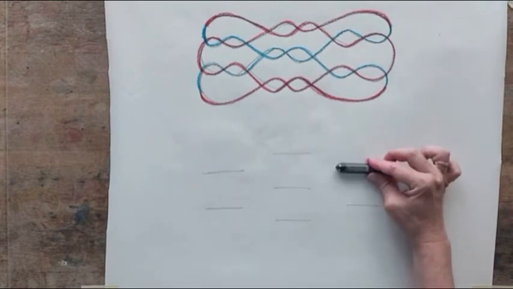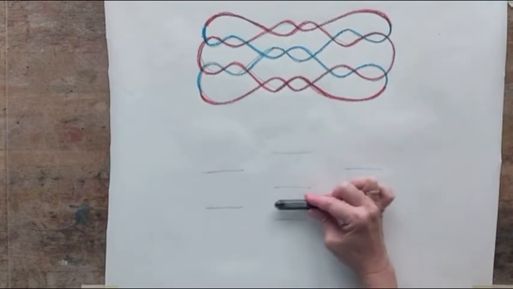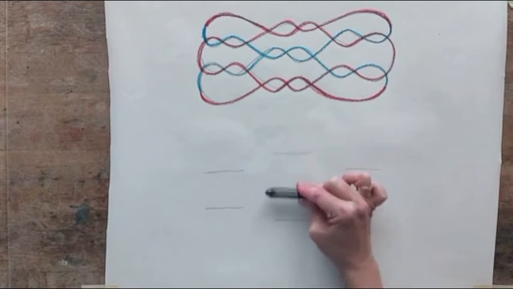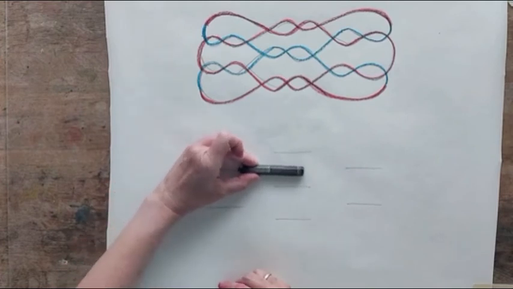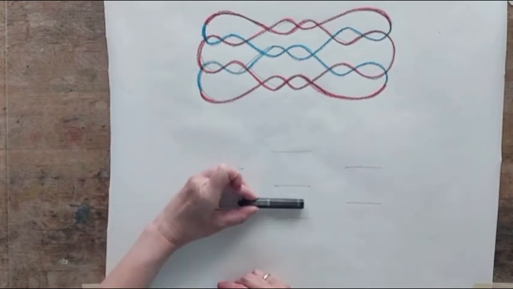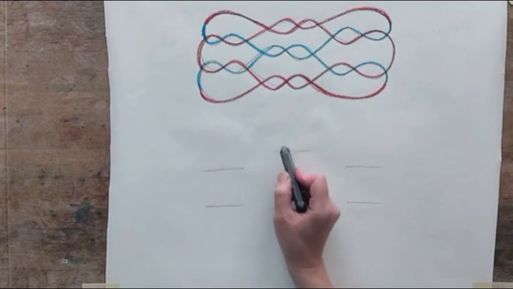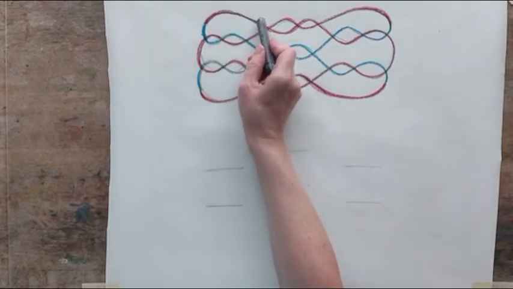And these lines are roughly in the middle of these 2 spaces here. So my line here is roughly in the middle, and my line here is roughly in the middle.